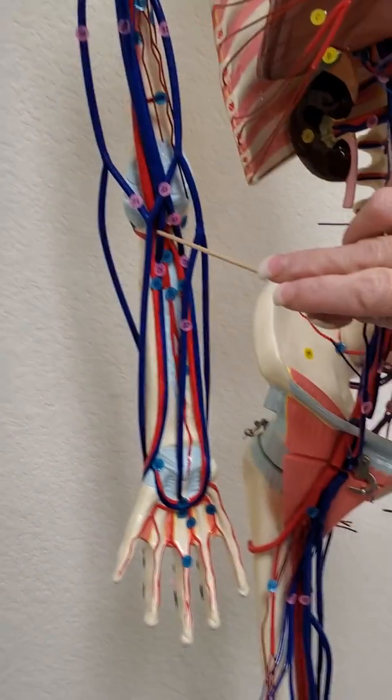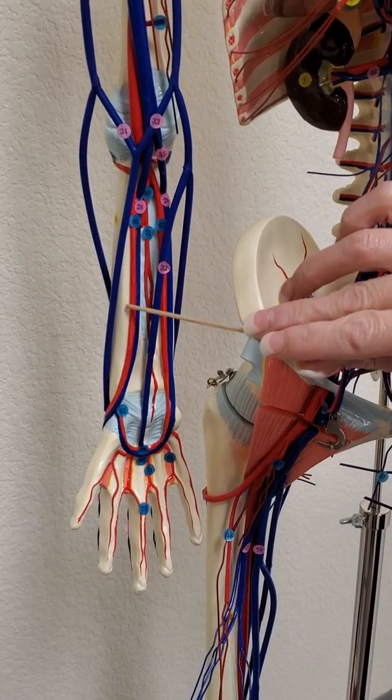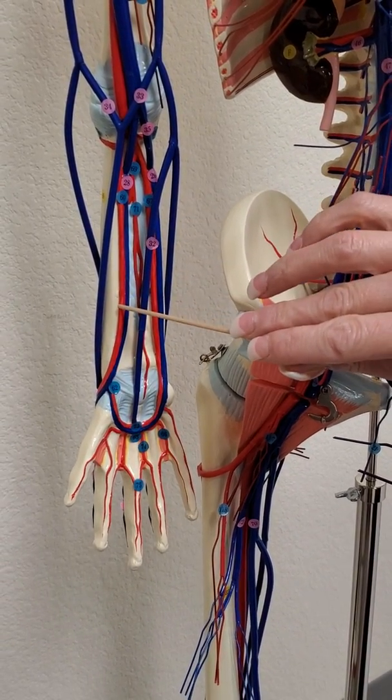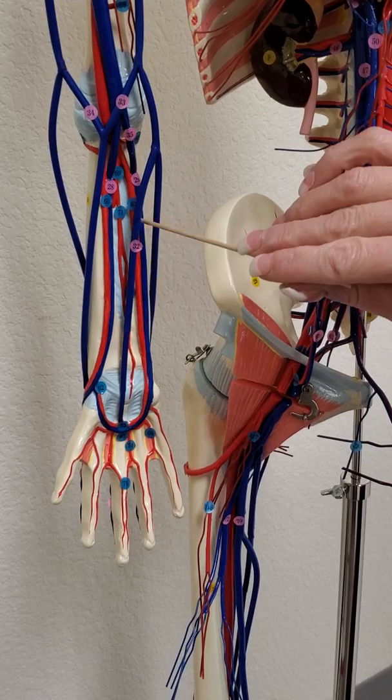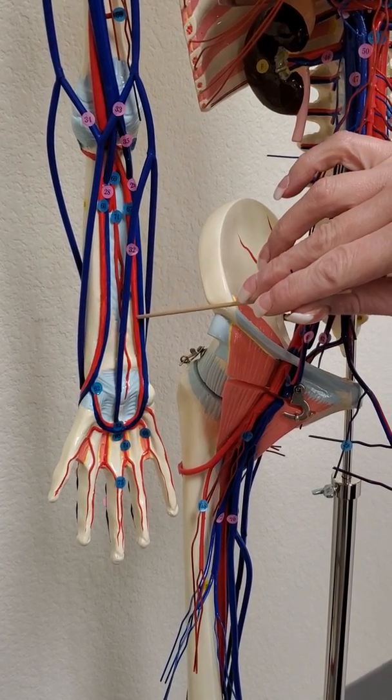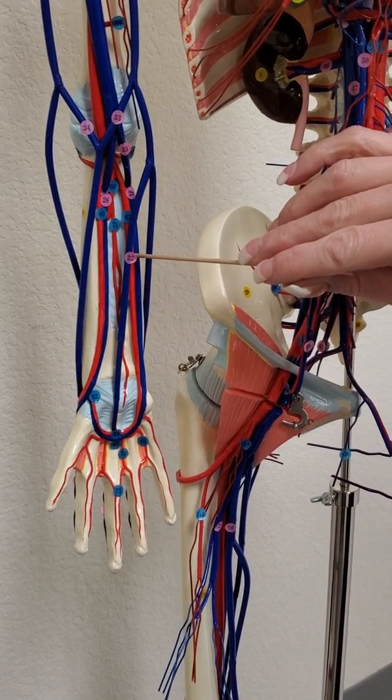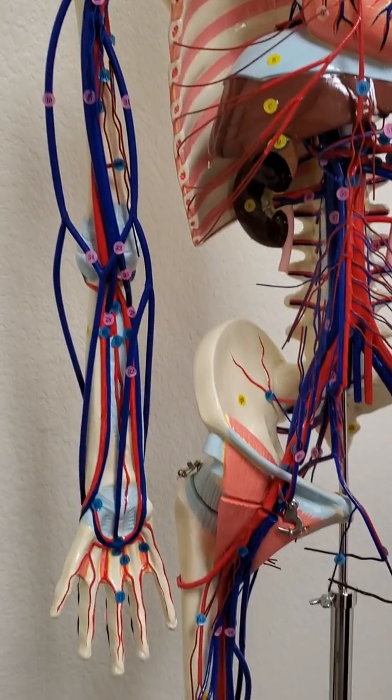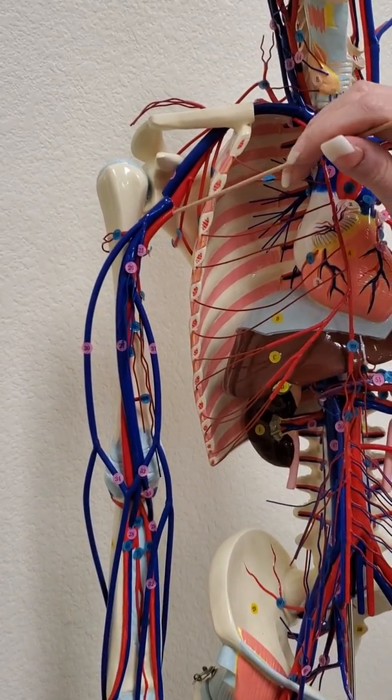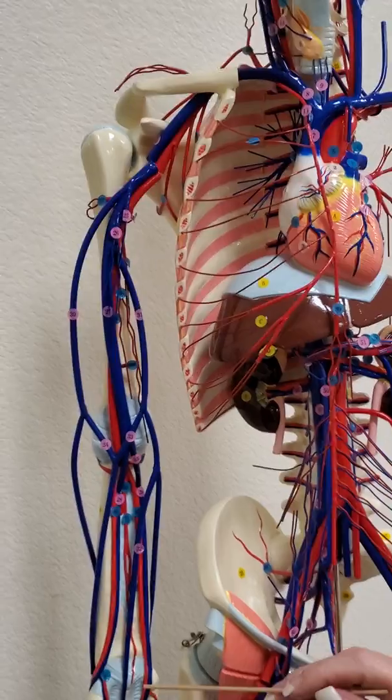And then it's going to split in the forearm and run alongside the bones. On the thumb side is the radial artery, more laterally, and on the medial side, running right alongside the ulna, is the ulnar artery. On the venous side of things, we'll start down in the forearm.